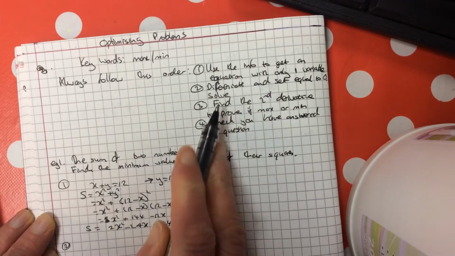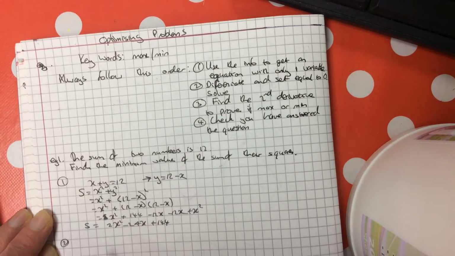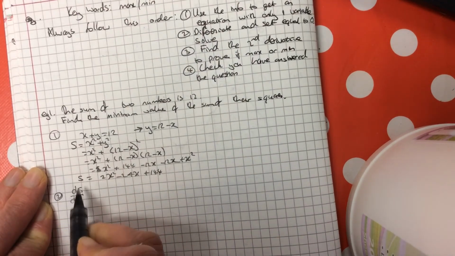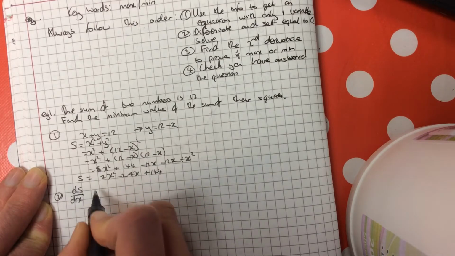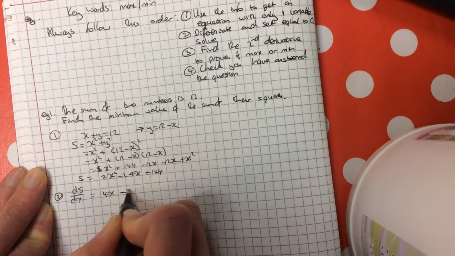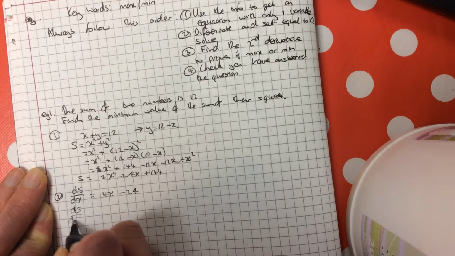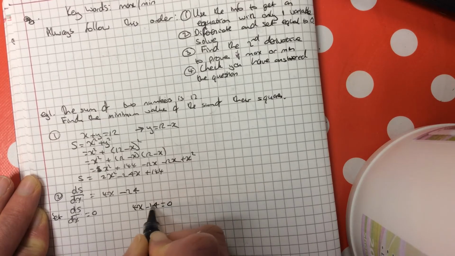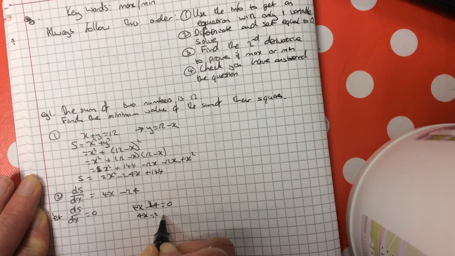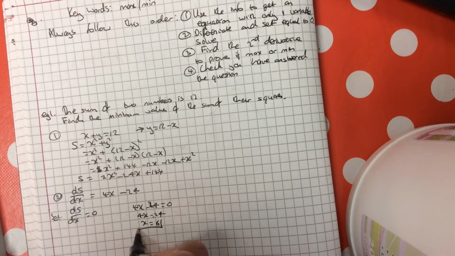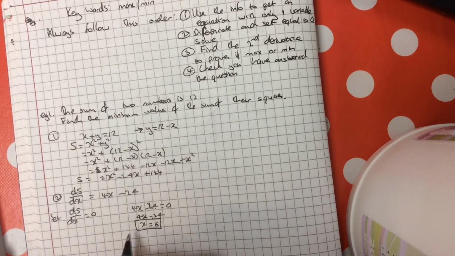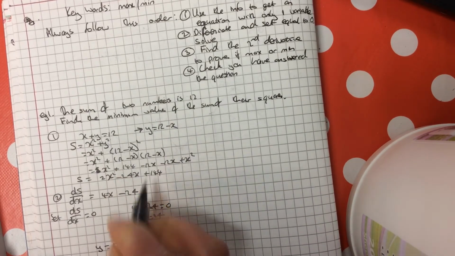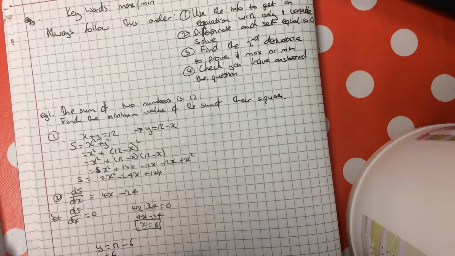Part 2. You differentiate this and set it equal to 0. Now I don't have y equals, I've got s equals. So I write ds by dx. That's your s, and then differentiating the x's. So you differentiate this, and it's just like finding a turning point. You set it equal to 0. So set that equal to 0 and solve. So you have 4x equals 24, so x equals 6. As with turning points, you always find the other one anyway, so find the other variable, so it's y. So y equals 12 from up here, minus x is 6.